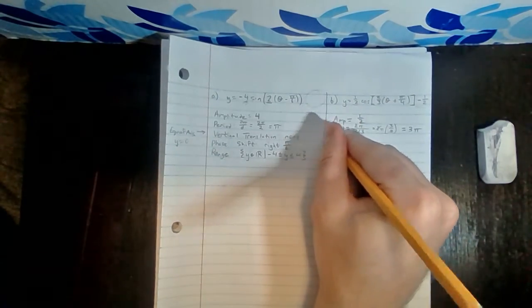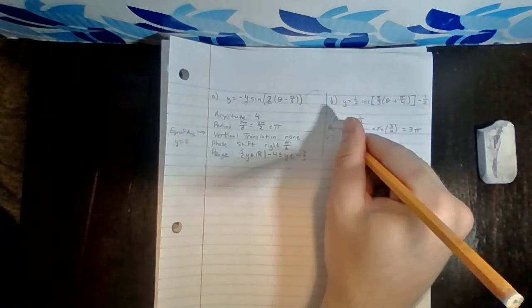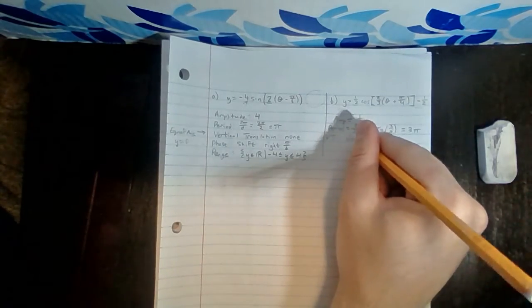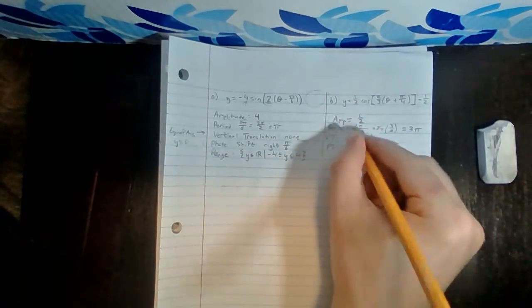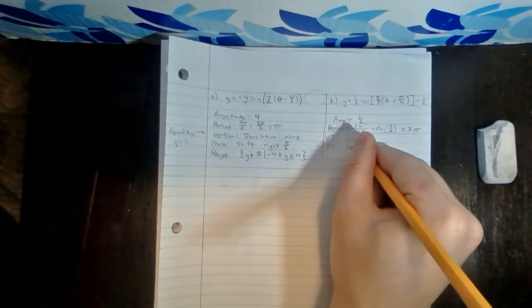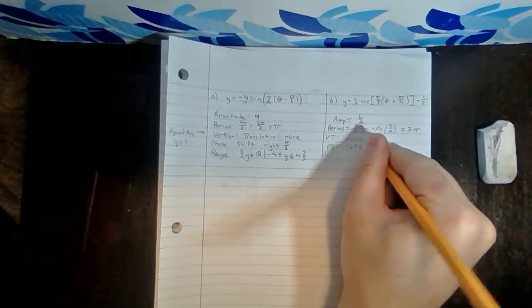Vertical translation, we're shifting down by a half. Phase shift, we're shifting left by pi over 4.